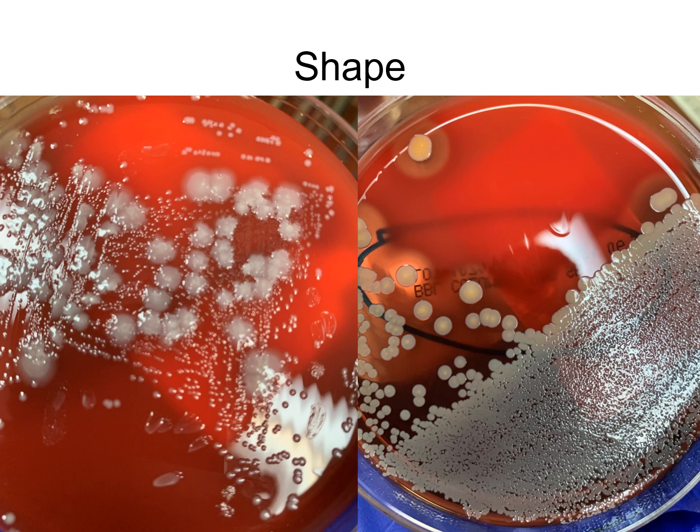Next, we look at the shape. Again, you have rounded shapes. Most of these over here that have a little bit of a yellow tone are round. You can also see some hemolysis with this plate, so you have a beta hemolytic organism here. And then if you look at this other image, you have some smaller colonies that look fairly round. The picture's a little blurry, but they look fairly round. But then these larger colonies are irregular, so you can see a little bit of an irregular shape to those.